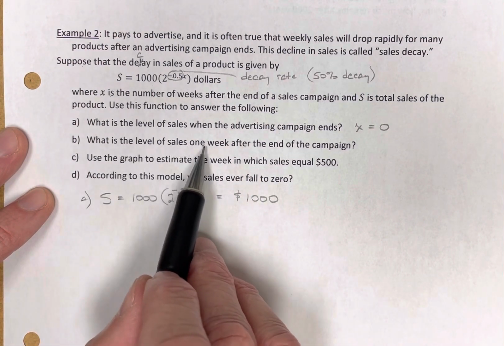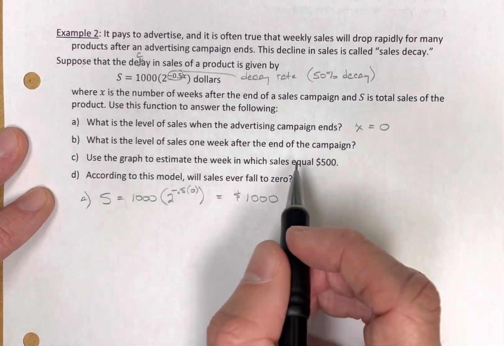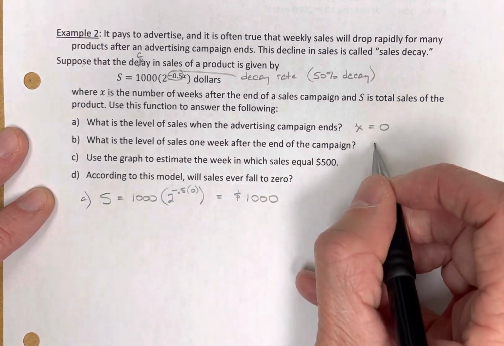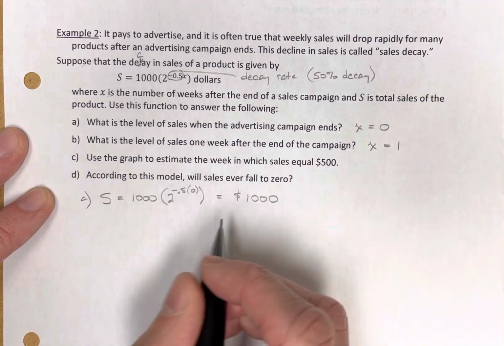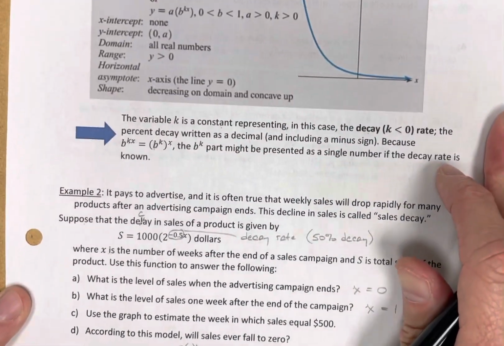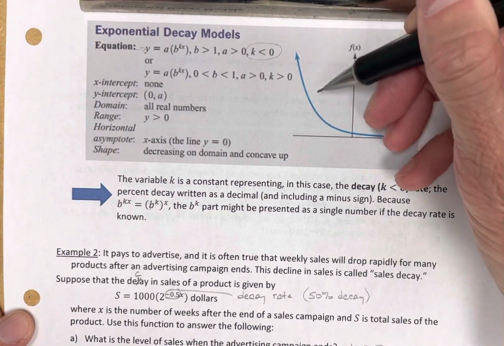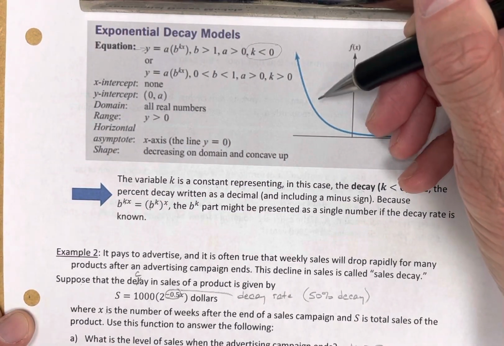What is the level of sales 1 week after the campaign ends? Well, X is the number of weeks after it ends. So in this case, X is 1. It's going to drop fairly precipitously early on.